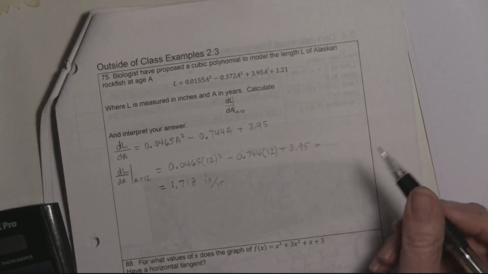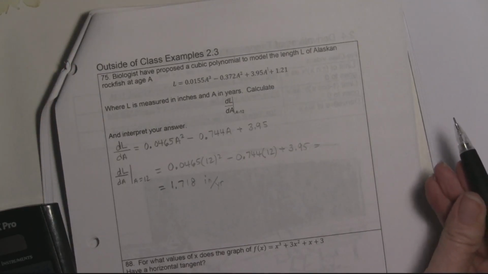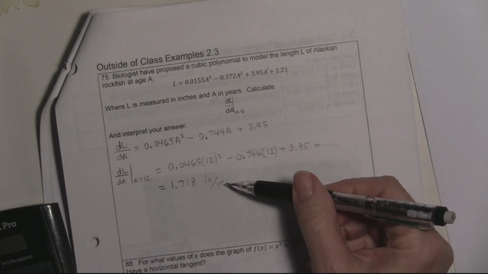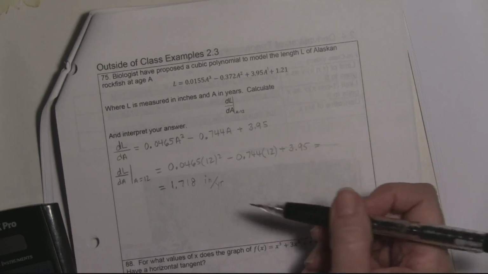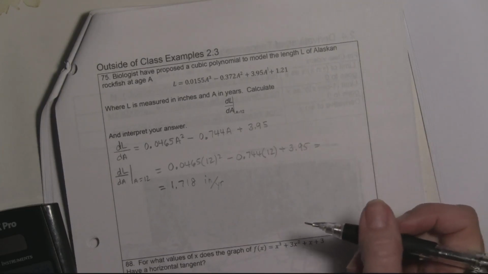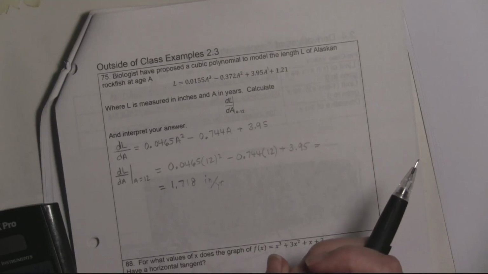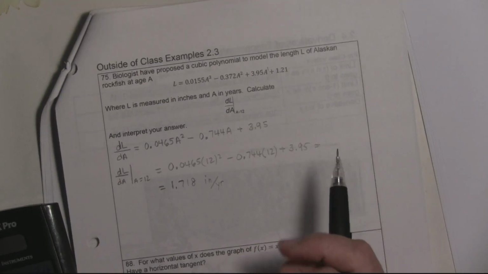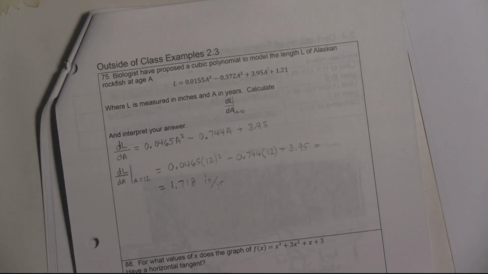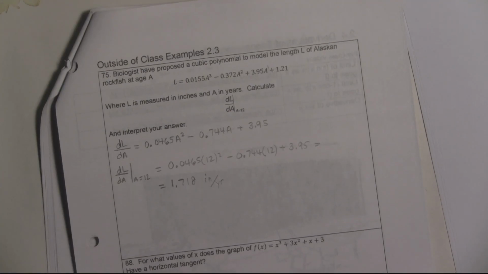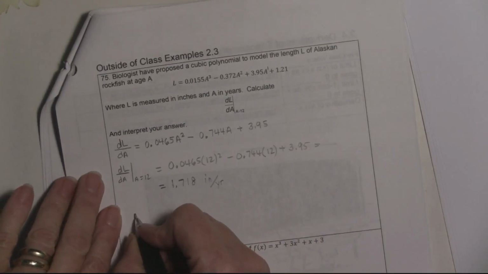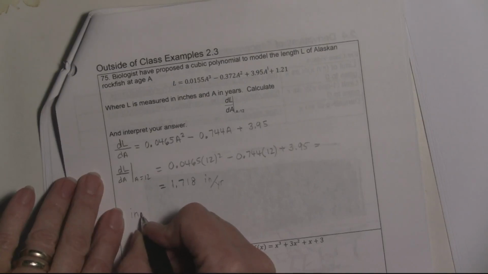And so I think what this is telling us is the instantaneous rate of change in the length in inches at the time 12 years, right? Which is almost 1.7 inches per year. So that's its growth rate, right? At that exact moment. And so right when it's 12 years old, its growth rate is 1.7 inches per year. And that's an instantaneous change there. So I'm going to make sure that I put instantaneous and make sure that no one thinks I'm saying average.